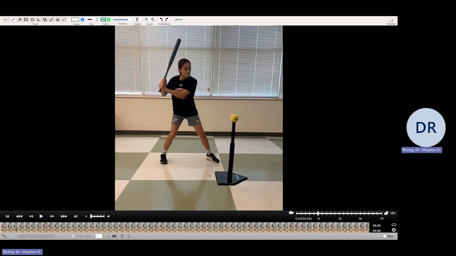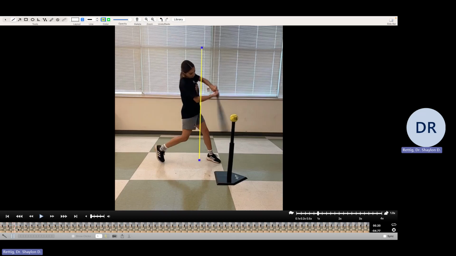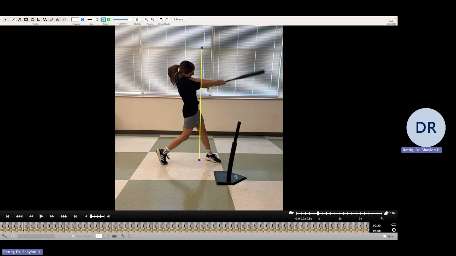The next thing we look for is the drifting. And so we go from the heel plant position. So we'll say heel plant. I'm gonna draw a line straight up that front hip there. And basically we want you to rotate around that hip, which you do very nicely.